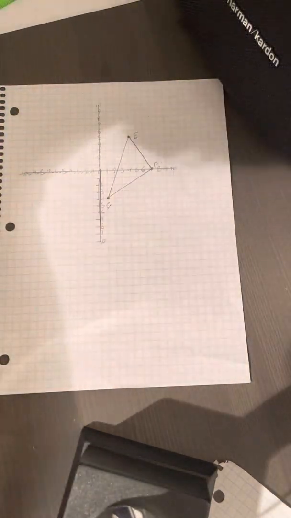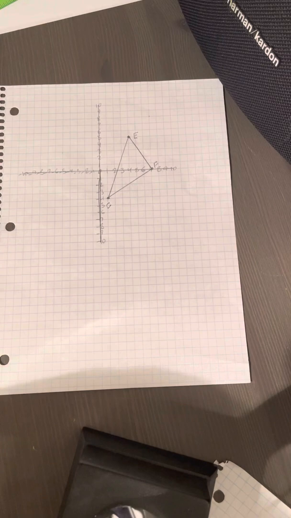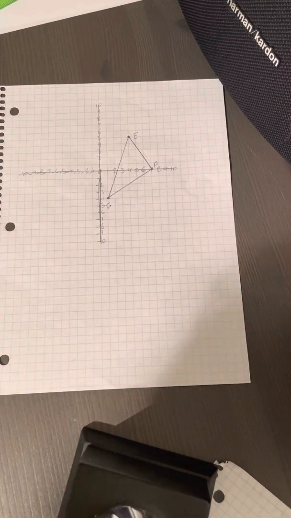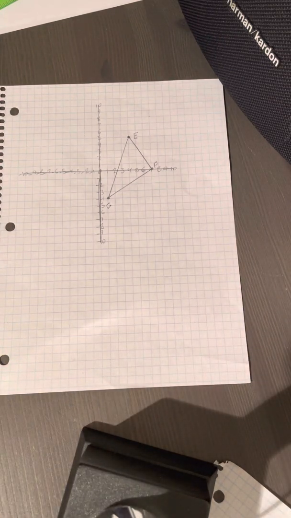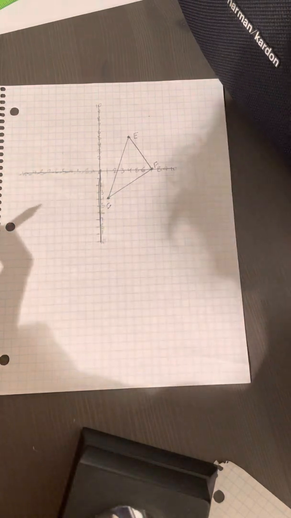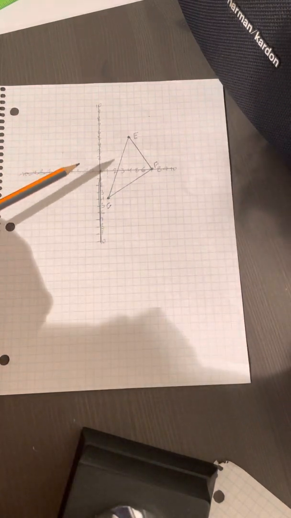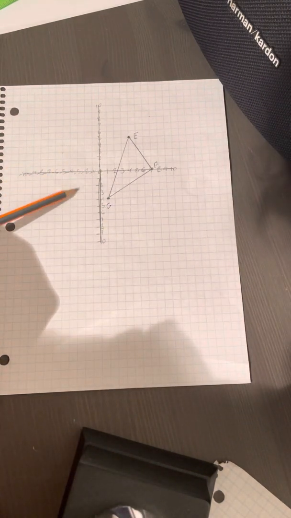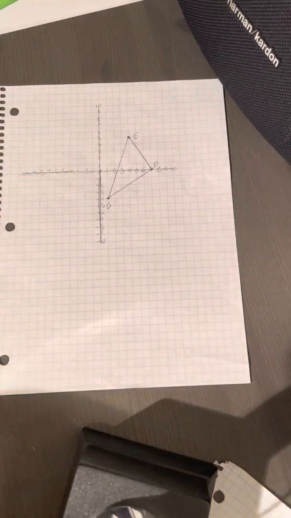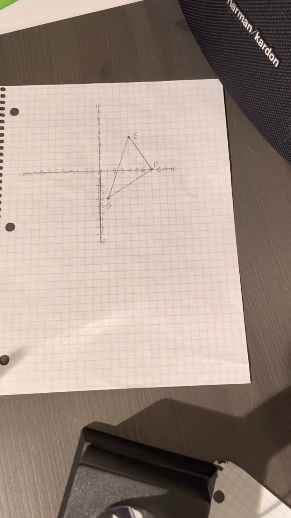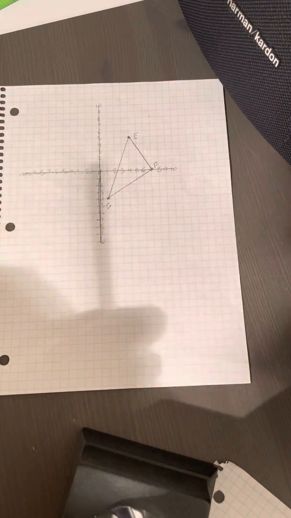Here is my solution for the question I was given for my math video. My question is: the points plotted E at coordinates (4, 5), F at coordinates (7, 0), and G at coordinates (1, -4). Find all locations of H so that EFGH is a parallelogram.